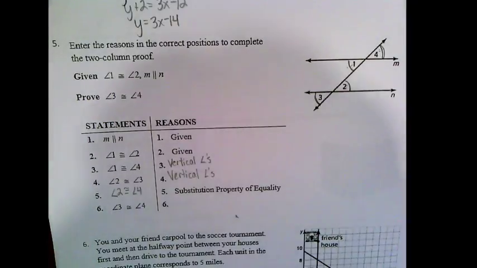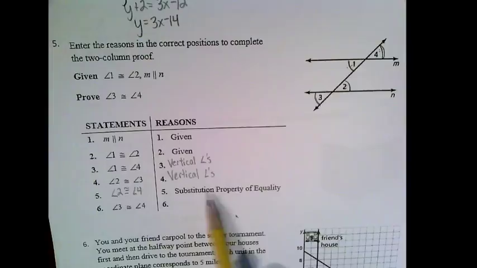So all I did was, I don't like that that says substitution though. Technically, I think this one should say corresponding 2 and 4. But let's go ahead and look at the next step because angle 2 is congruent to angle 4.